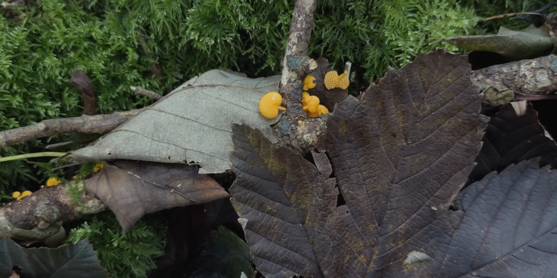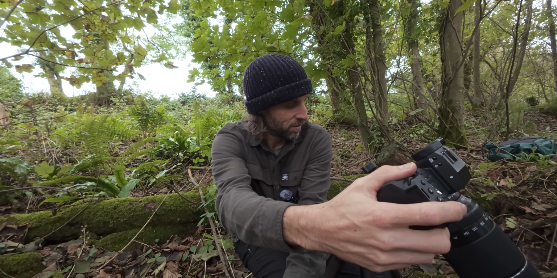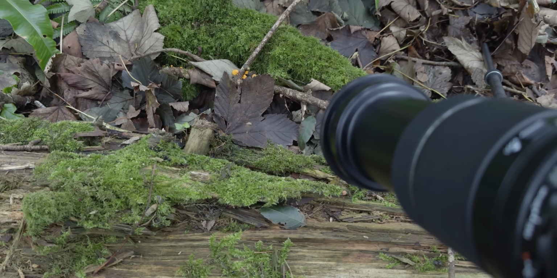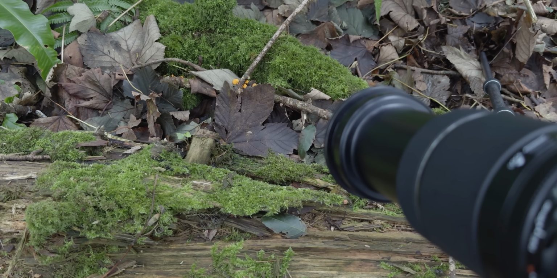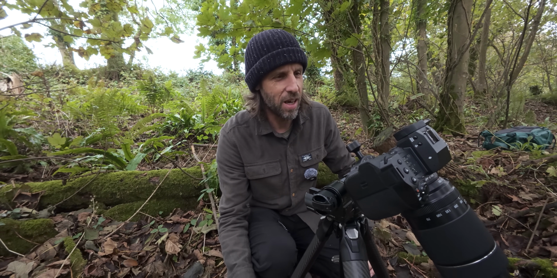I'm not going to dwell. The flies in this area are terrible. I don't know what it is. I don't know if there's a dead animal underneath this log or something, but it's absolutely shocking. So I need to get out of here before I get eaten alive. But anyway, I'll put this image up now, and yeah, we'll talk a little bit more.